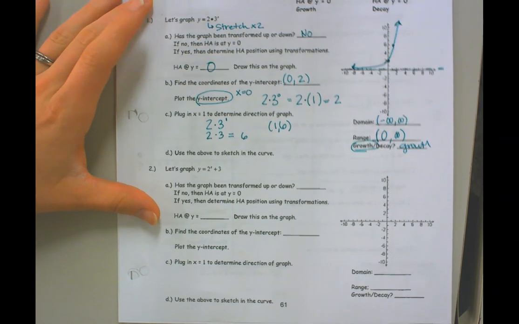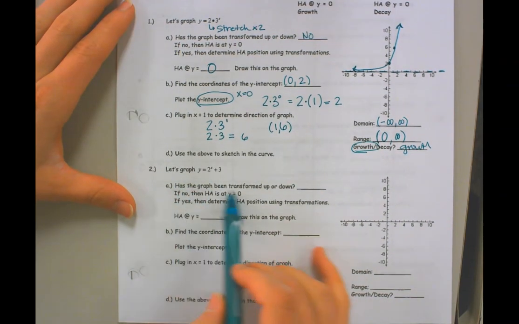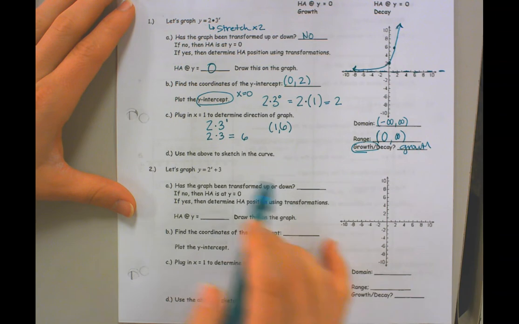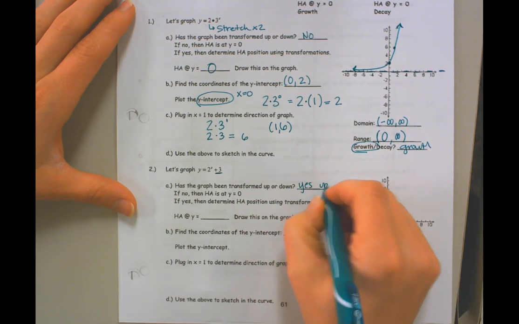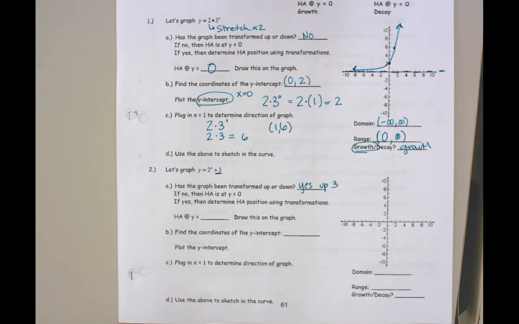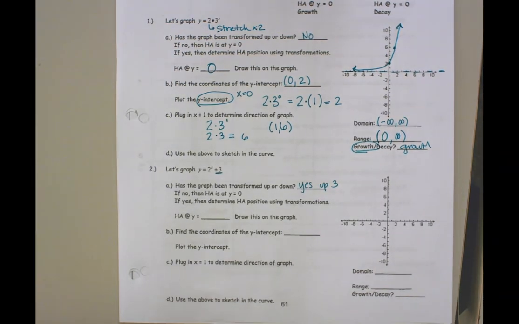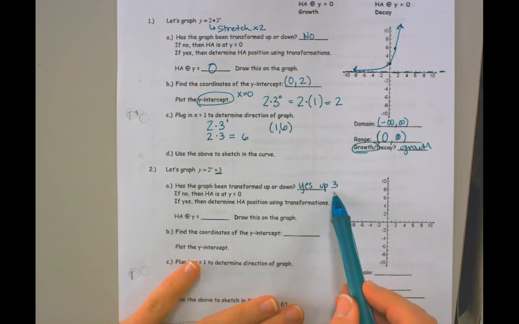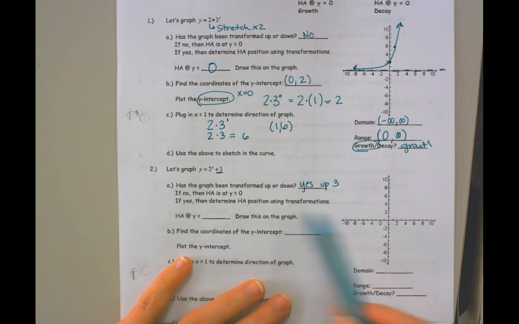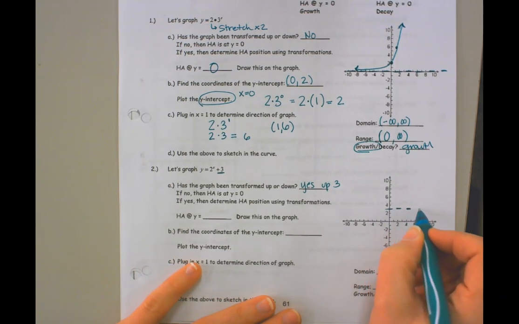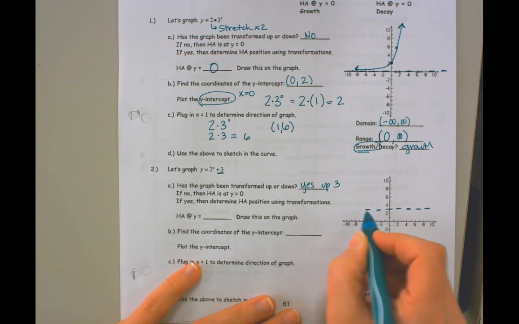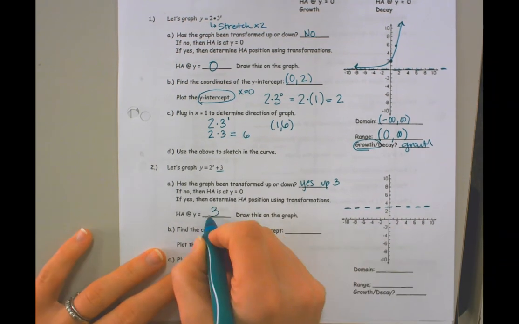So then if we look at number 2, first, has the graph been transformed up or down? This plus 3 means that yes, my graph went up 3. The main thing that affects is our horizontal asymptote. So if our graph moved up 3, that means our horizontal asymptote moved up 3. Instead of being at 0, it's now at y equals 3. So that up and down transformation really affects our horizontal asymptote.